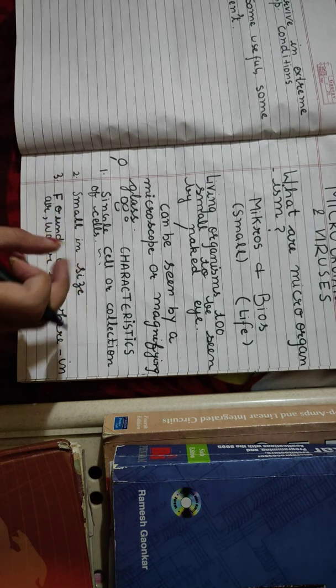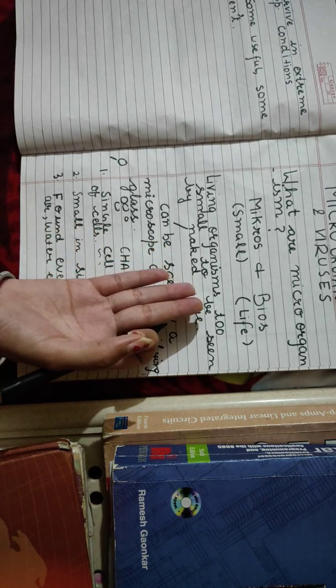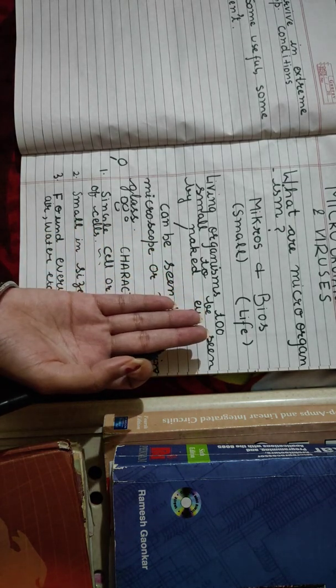Now let's talk about the second characteristic that is shown by these microorganisms. These are very small in size. They are so small, as we have already concluded in the definition, so small that we cannot see them.